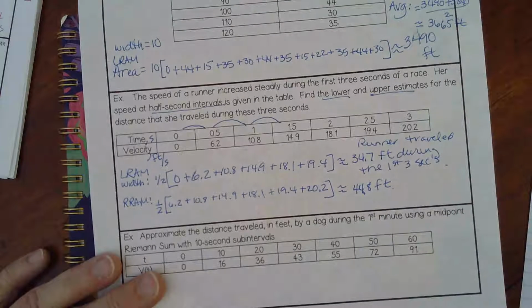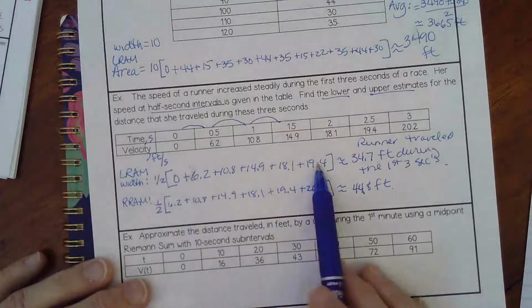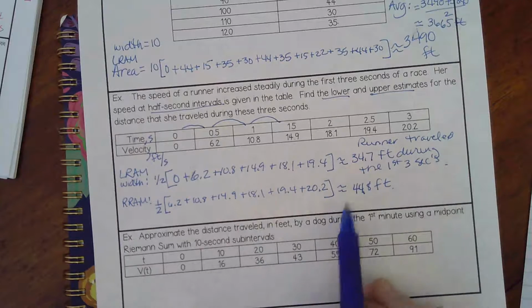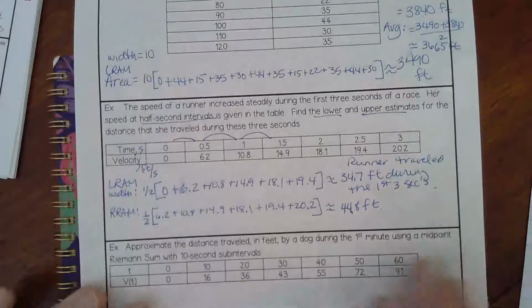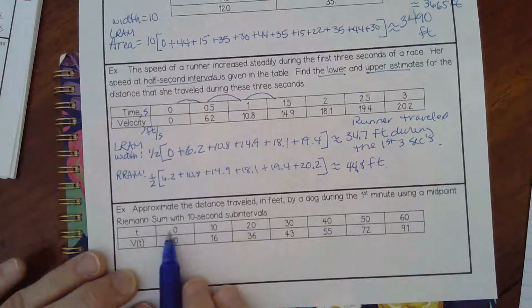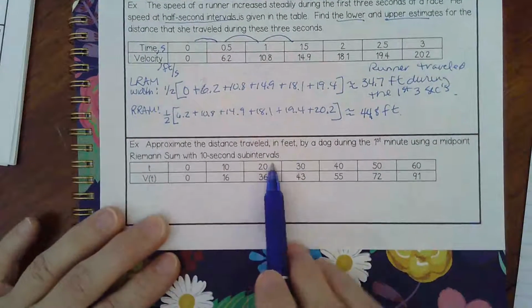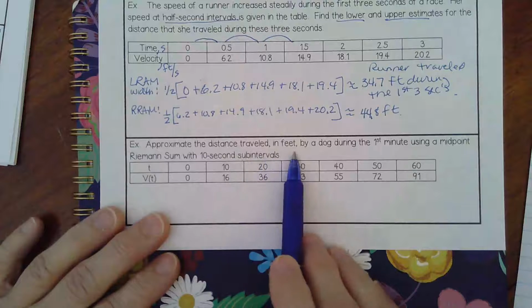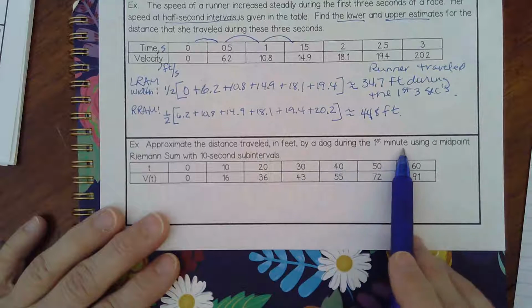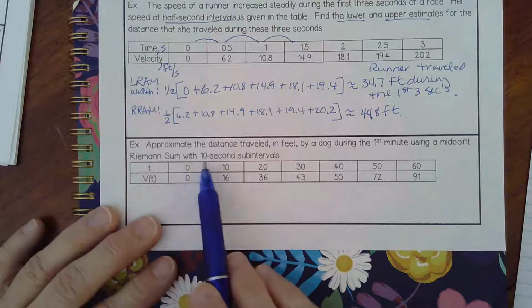So again, we use the data in the table to determine the distance that she traveled. Okay, so why don't you pause the video and find the distance traveled in feet by a dog during the first minute, the 60 seconds, using a midpoint Riemann sum with 10-second intervals.